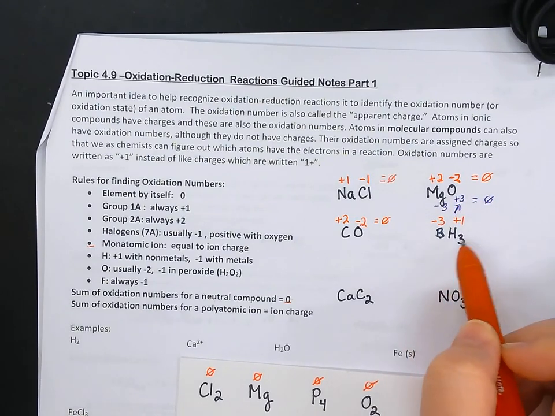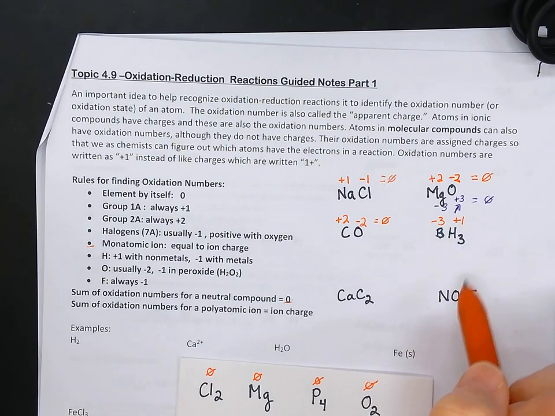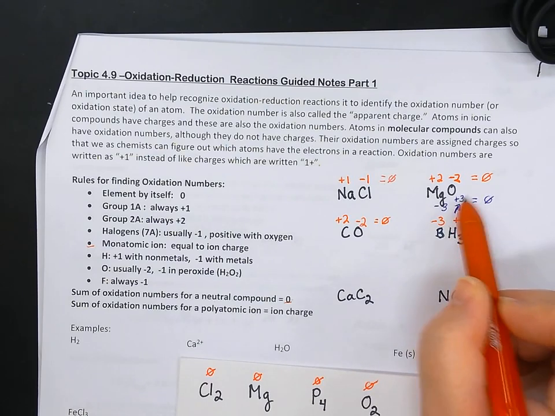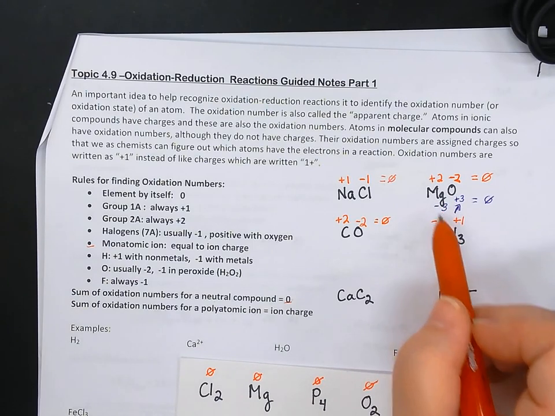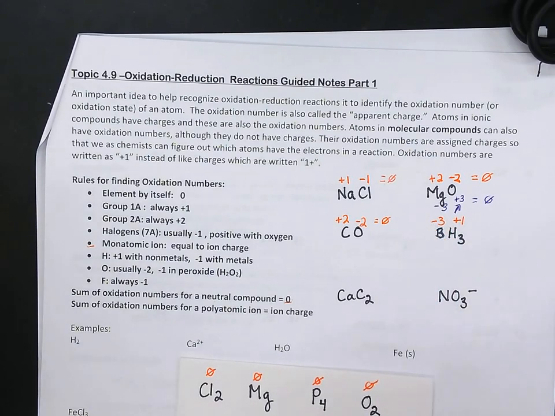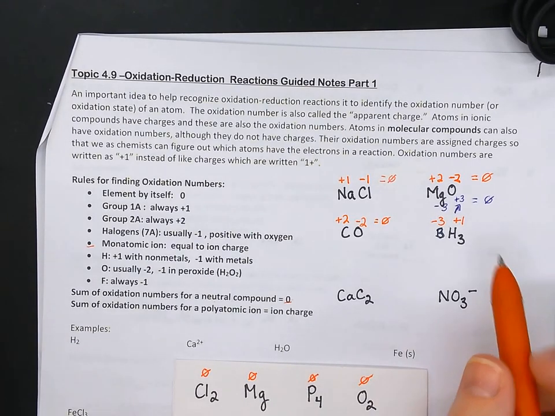I have +3 because I have 3 hydrogens, each with a +1 oxidation number. So 3 times +1 gives me +3, making my boron -3. And I only have one boron here, so -3 divided by 1 gives me -3. So those are my oxidation numbers for boron and hydrogen.